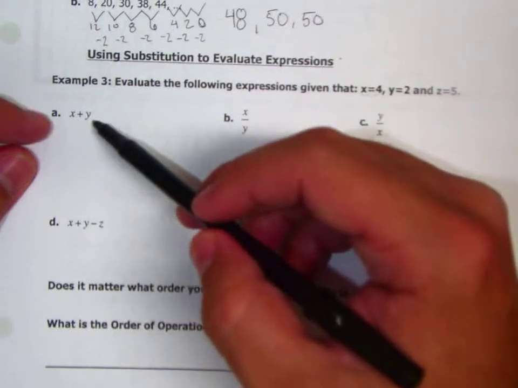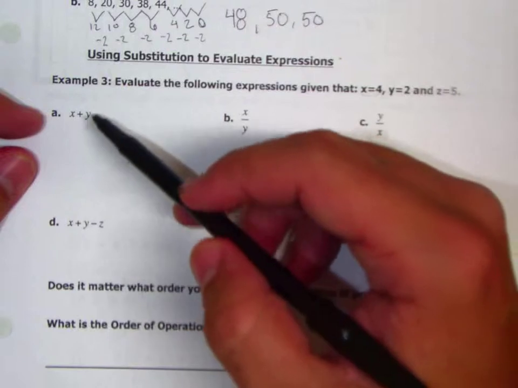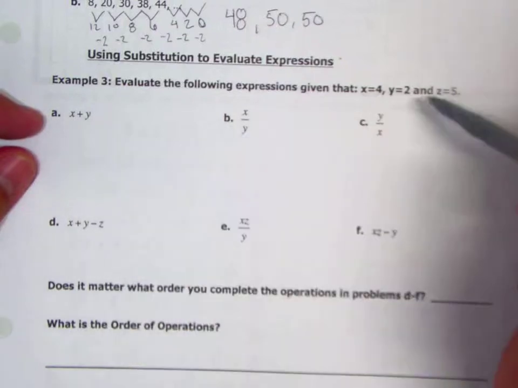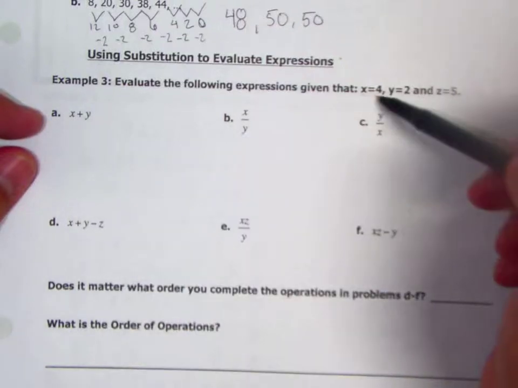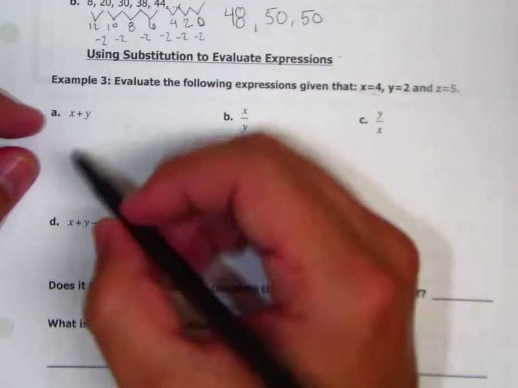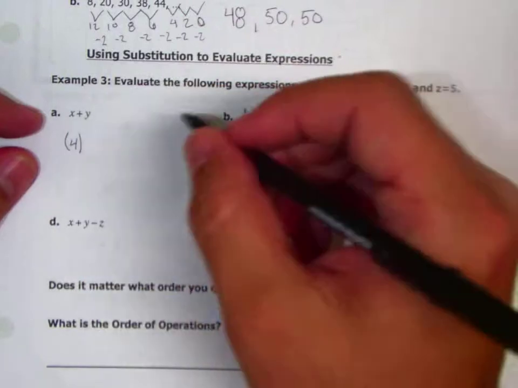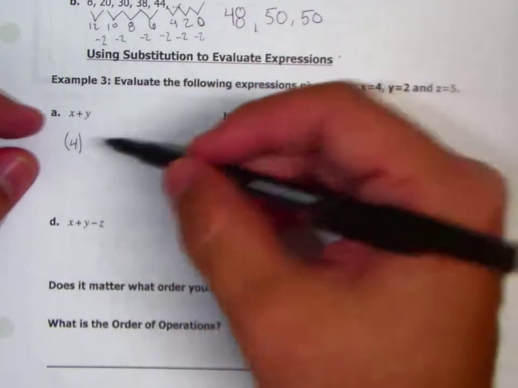So when I have an x plus a y, we know what the value of x is. They told us that x is 4. So I'm going to replace the x with the 4, because that is what x is.